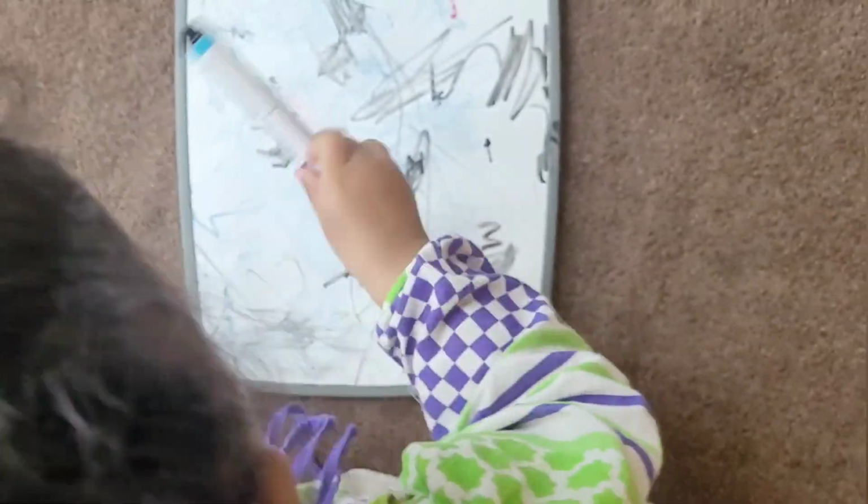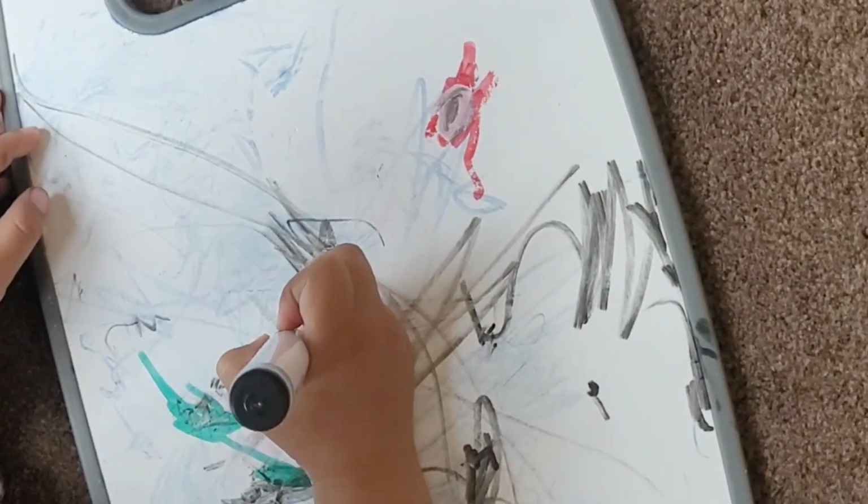Look, my little baby sister is writing on the chopping board. She copies everything I do.